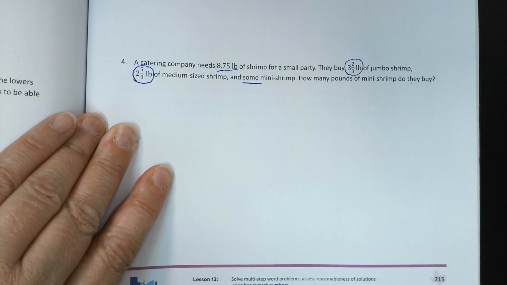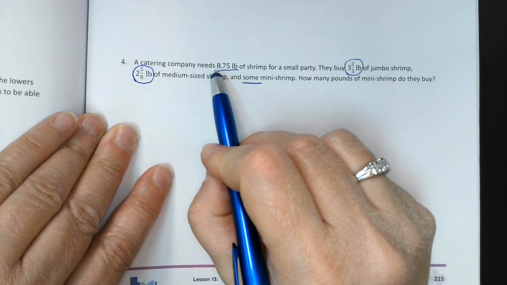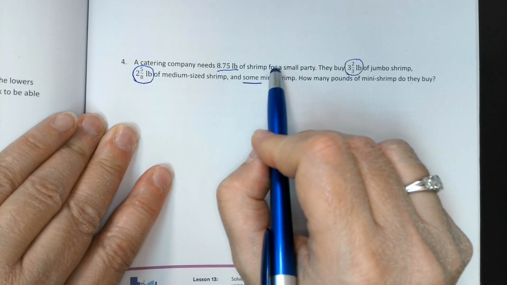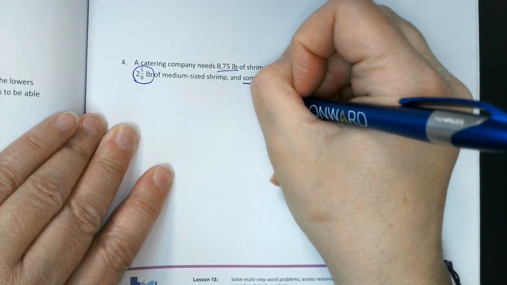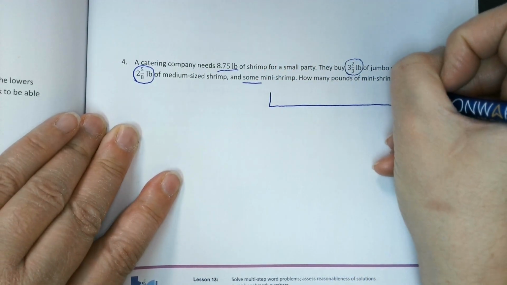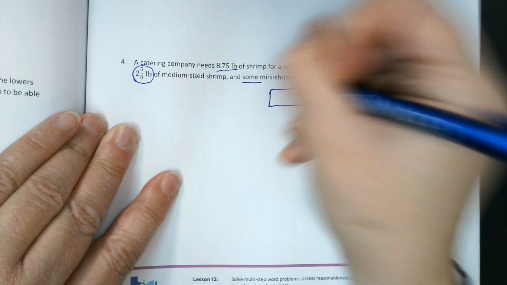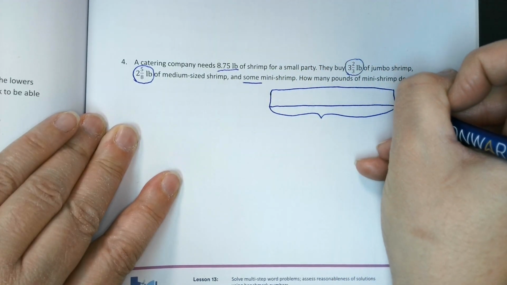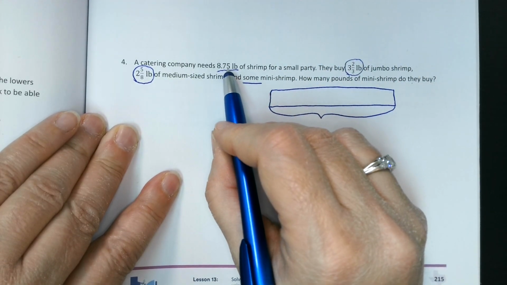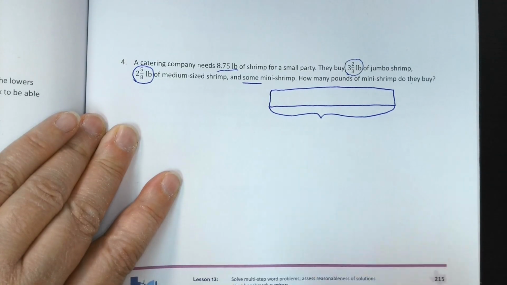Okay, so we have 3 different types of shrimp, but they're using the total amount of shrimp for this party. So if it's a total, that tells me I'm drawing one long rectangle. And how much did they need? 8 7/75.